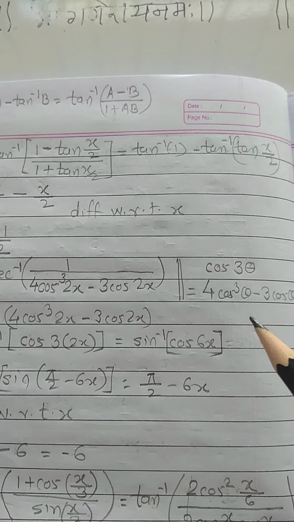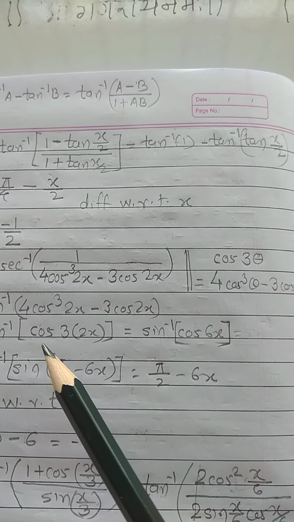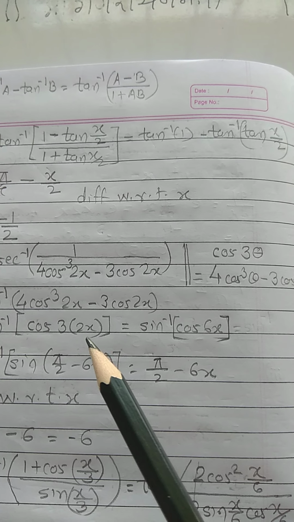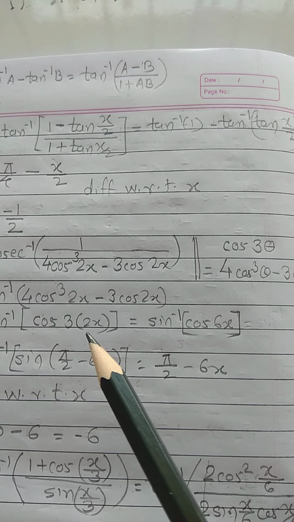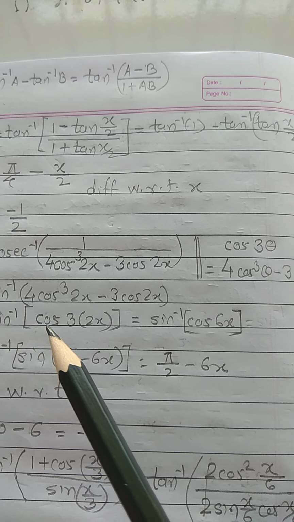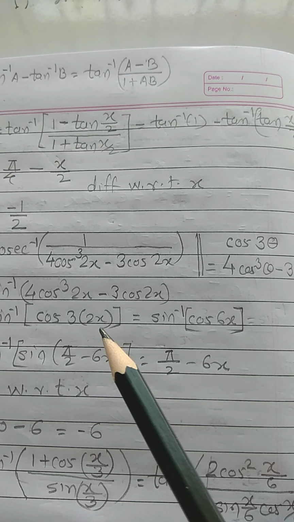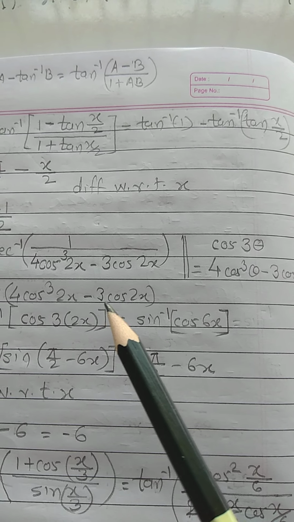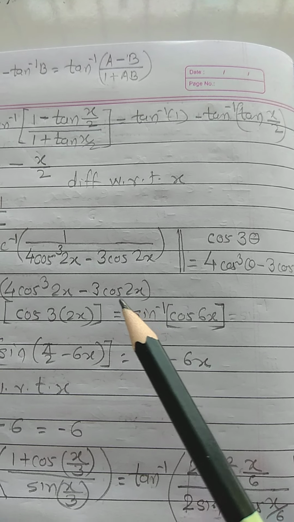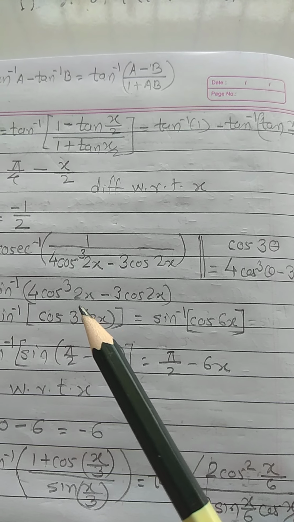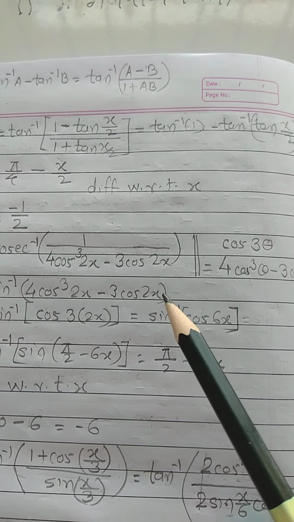See here, cos 3 theta, in place of theta we will put 2x. Cos 3 theta is always equal to 4 cos cube theta minus 3 cos theta. Cos 3 times 2x is 4 cos cube 2x minus 3 cos 2x.